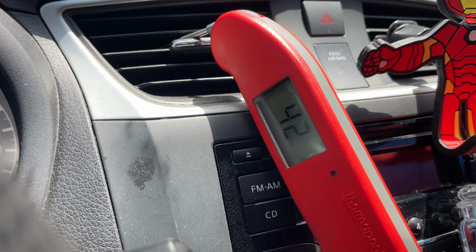Now this is not a remanufactured, but it's not OEM product. This was not a Nissan compressor. The one I took off was a Sanden, so I'm assuming that's what Nissan uses. I think that was the original compressor. Wouldn't swear to it, but I think it is. But at any rate, we are blowing ice cubes.